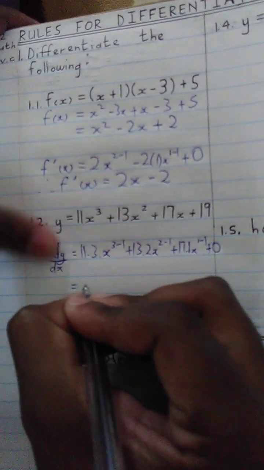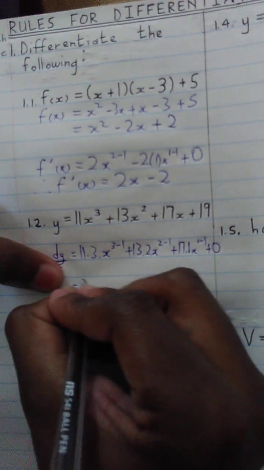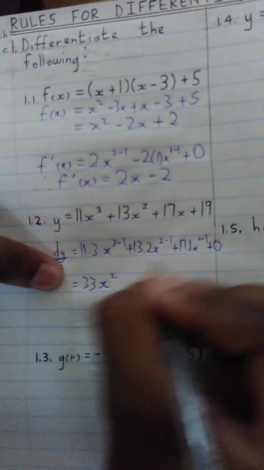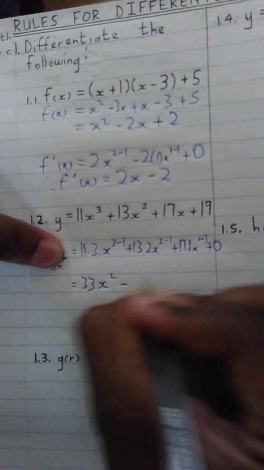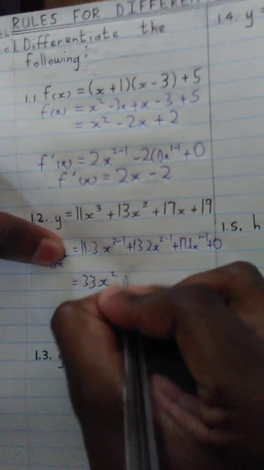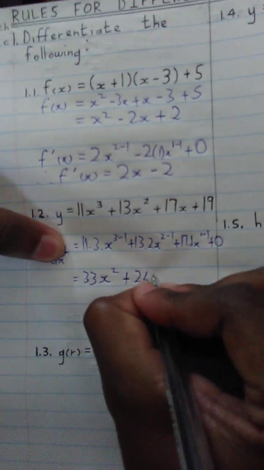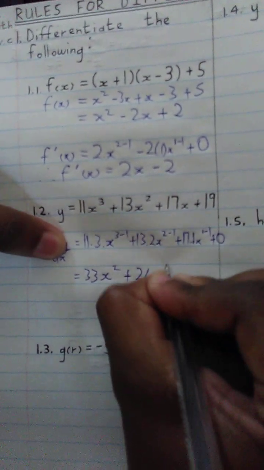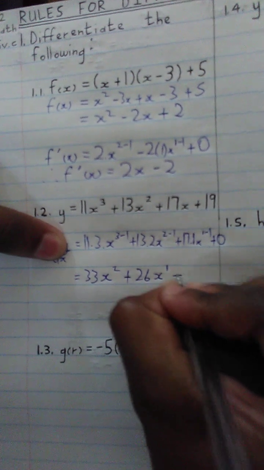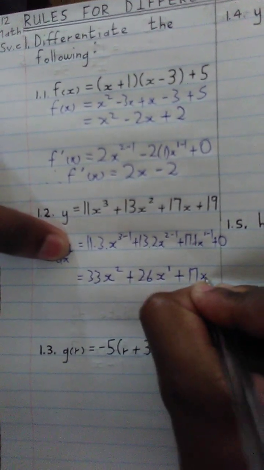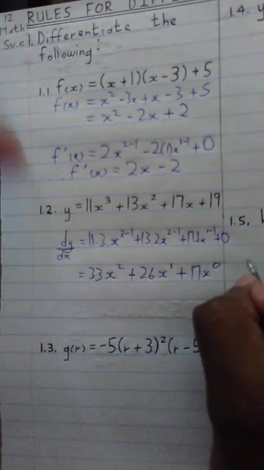Right, so it's going to be 11 times 3 is 33, x, 3 minus 1 is 2. Okay, positive 13 times 2 is positive 26. X to the power of 2 minus 1, it's x to the power of 1. Right. Plus 17 times 1 is 17. X, 1 minus 1 is 0.